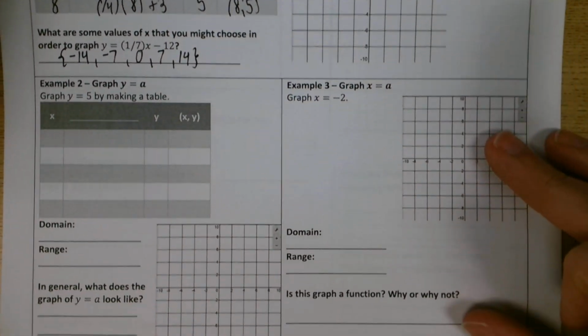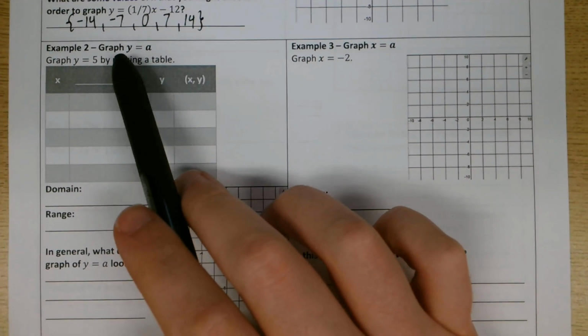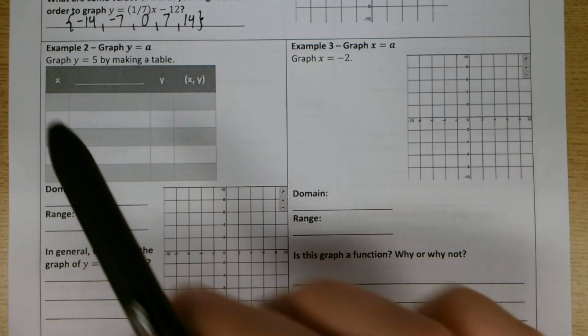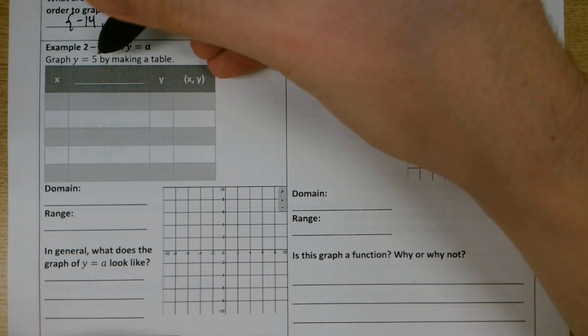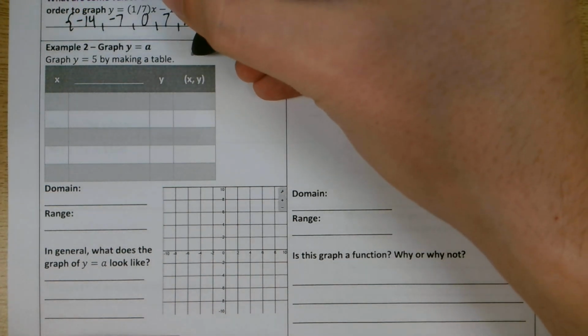Now we've got two more sorts of graphs to take a look at. We want to graph equations that look like y equals a. We're going to start by turning this into a table. Well, first off, I don't see any x's, so we're going to rewrite this.